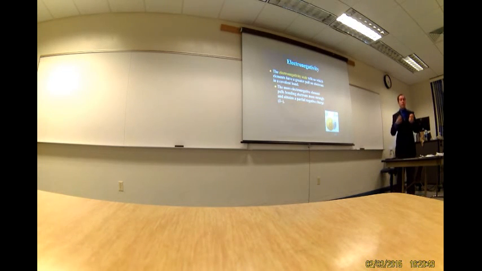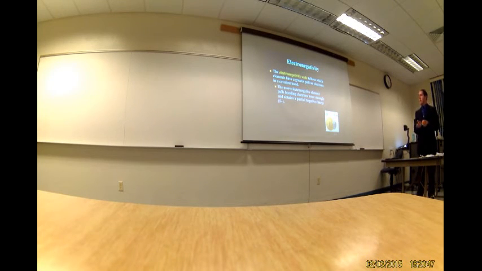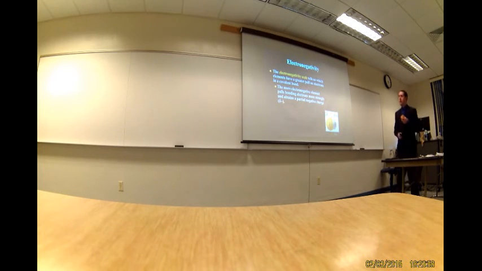We measure electronegativity on a scale. It doesn't have units, but there are numbers involved. The higher the number assigned to that element's electronegativity, the stronger it is. And the higher the electronegativity, the stronger it pulls, the closer it pulls the electron to it.